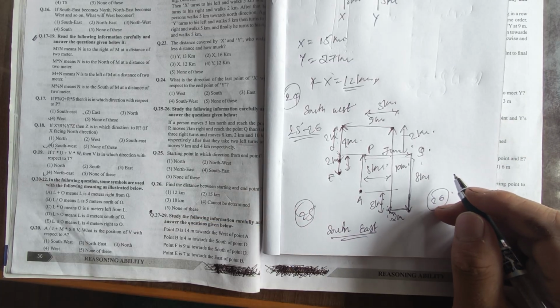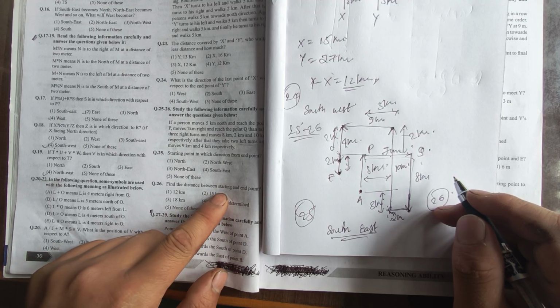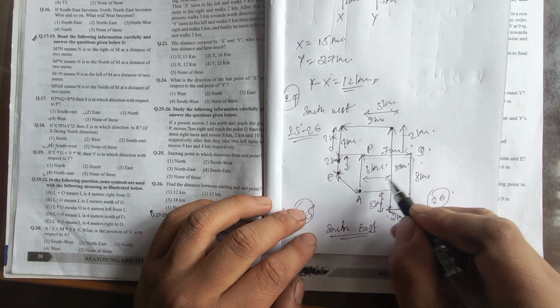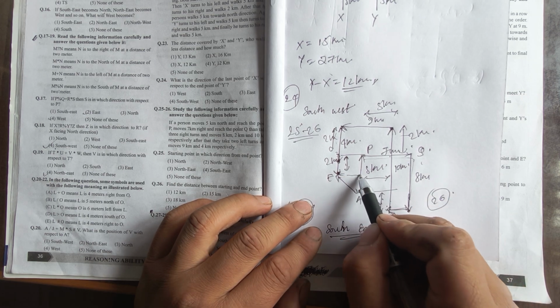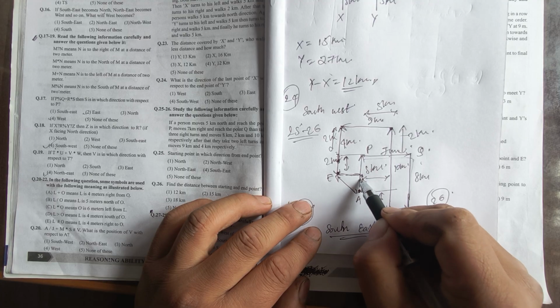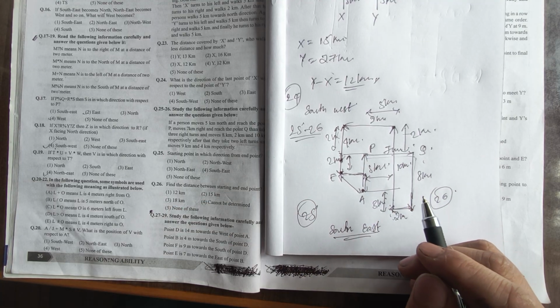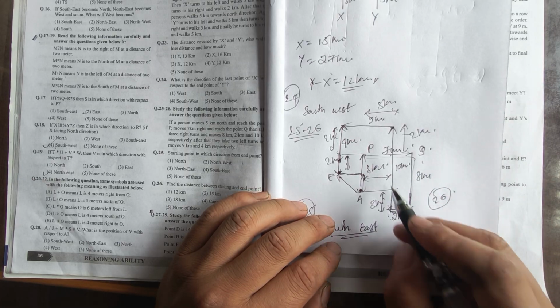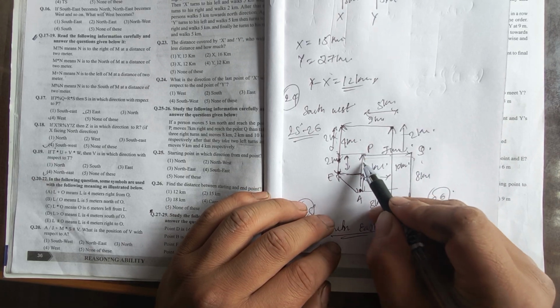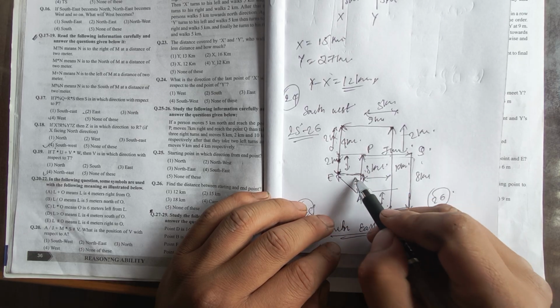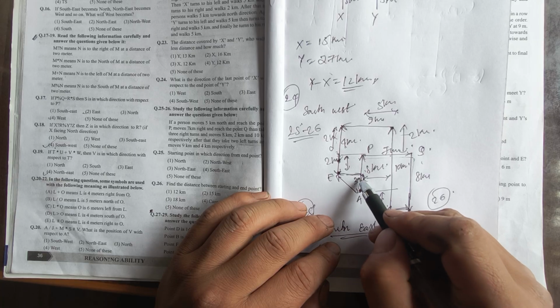Question number 26 says find the distance between the starting and end point. So we need to find this distance. Let's find it. Let's draw like this. What will be this? So this is 2 kilometers. This whole is 5, then this will be 3. 2 plus 3 will be 5, no?